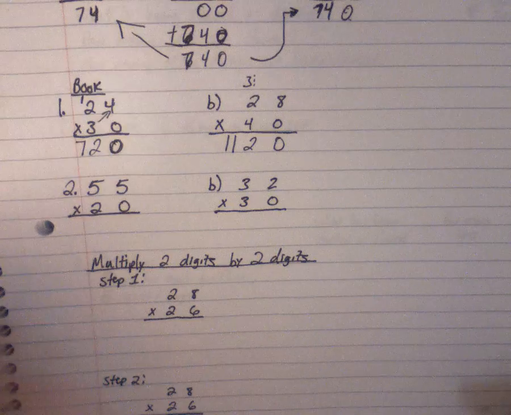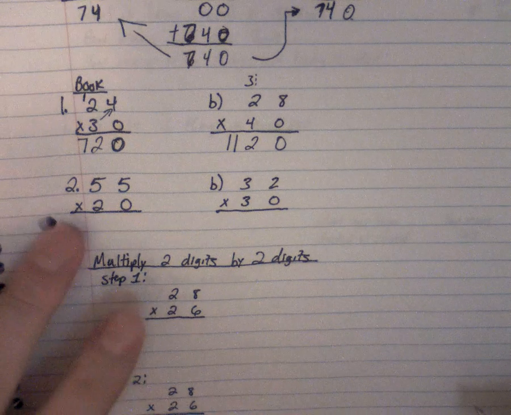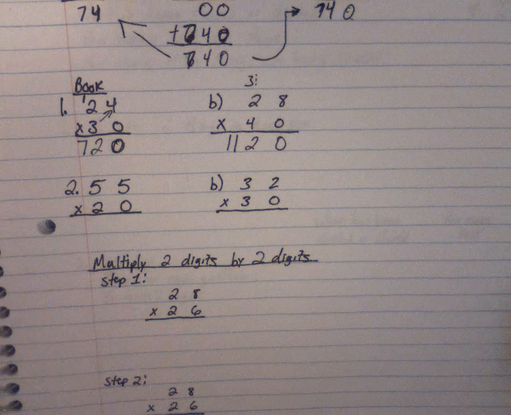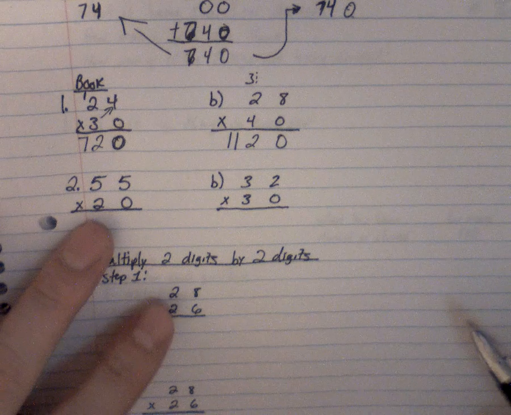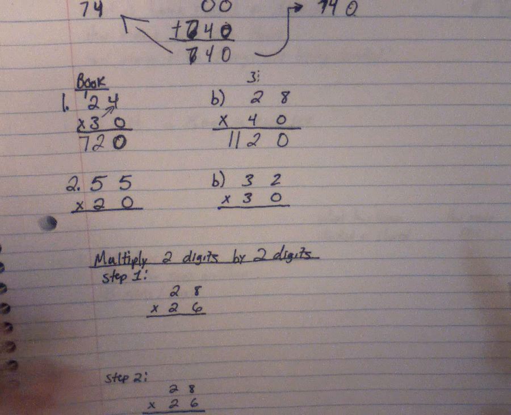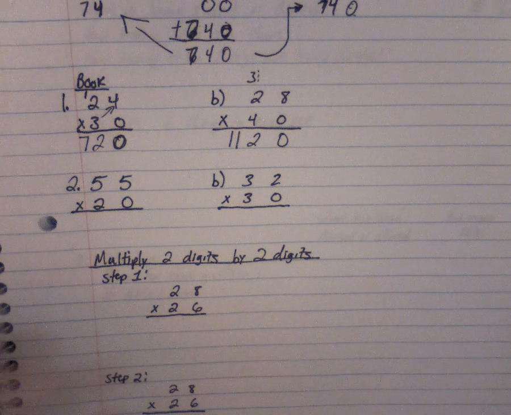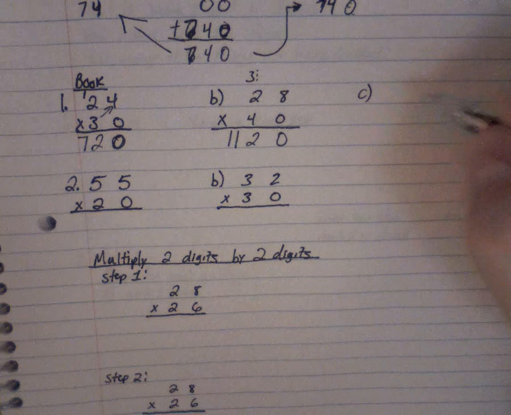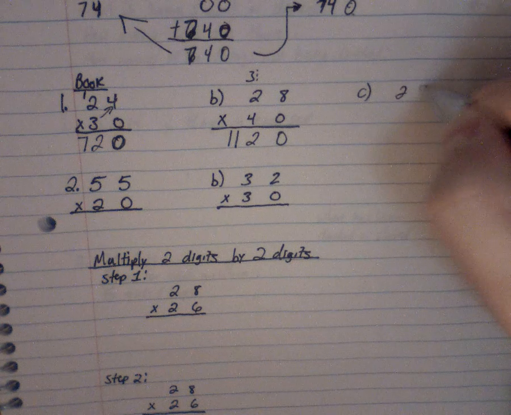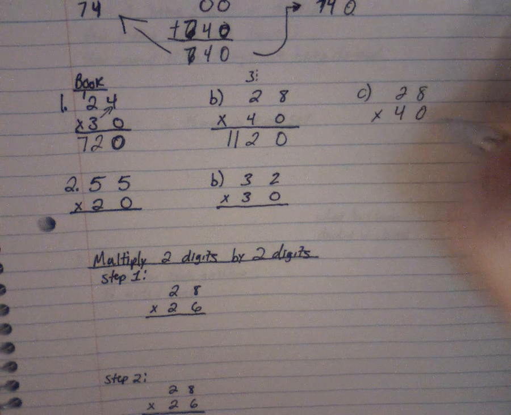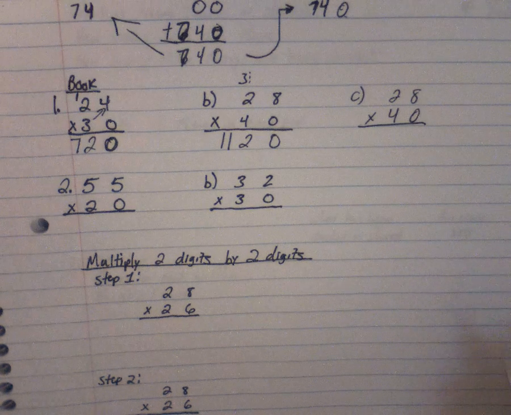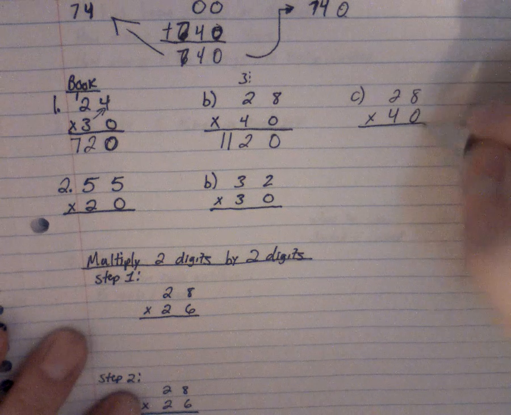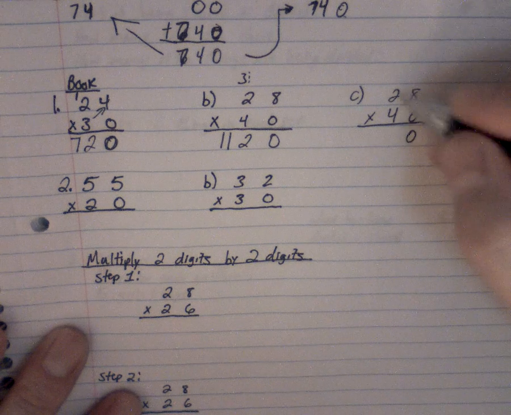So let's take a look at what we're going to be doing here. So in your book, in the first part, what it does is it wants you to do the first 2 steps of multiplication. So I'm just going to do a quick 28 times 40. We'll just do it again. I want you to do the first 2 steps. So basically I want you to add the 0, because that's step 1.